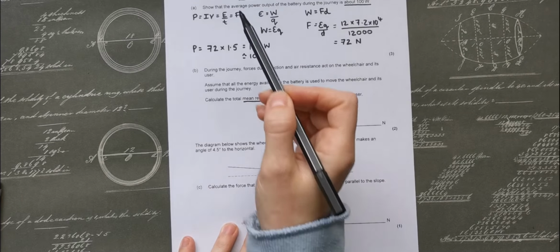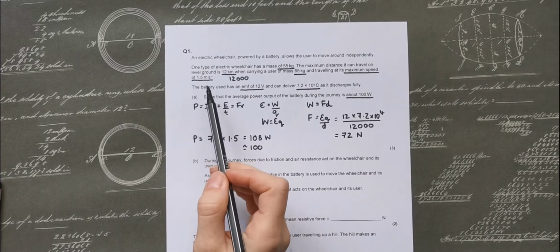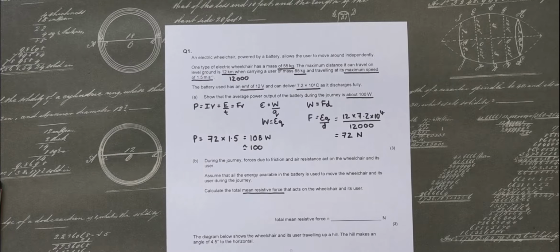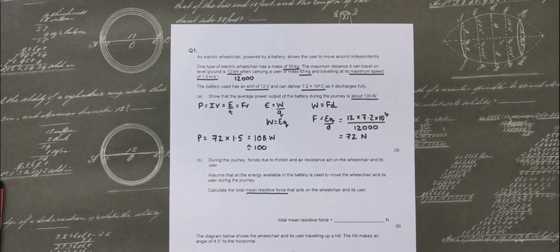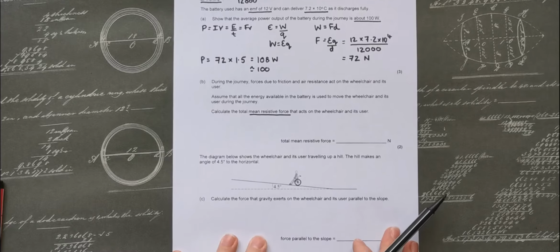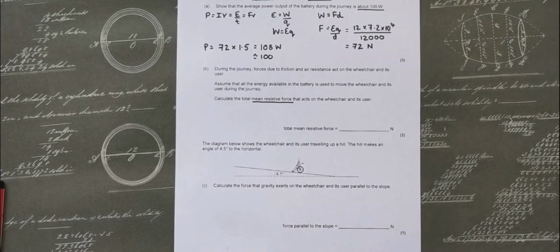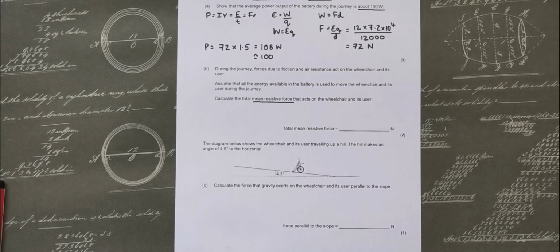That means it must be travelling at this maximum speed that they've given you in the start. If it's travelling at a maximum speed, that means it's also travelling at a constant speed. So you know that the forces that are driving the wheelchair are going to equal the forces that are resisting the wheelchair. So the forces are balanced.